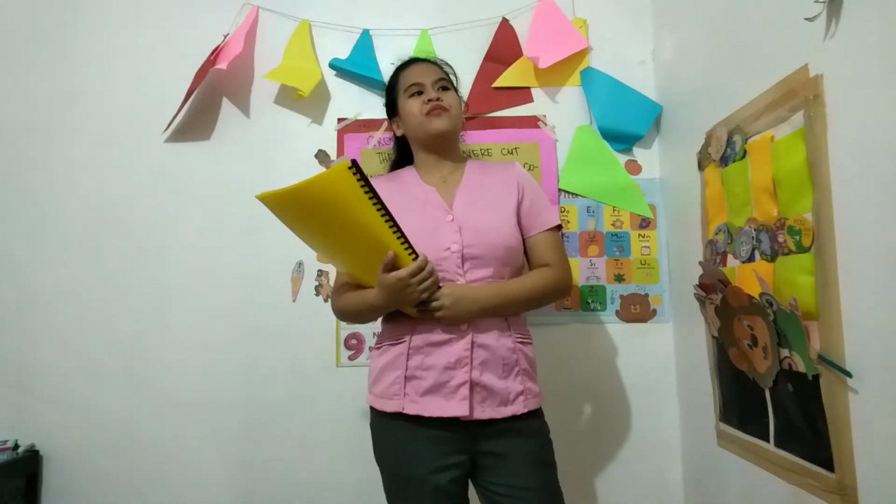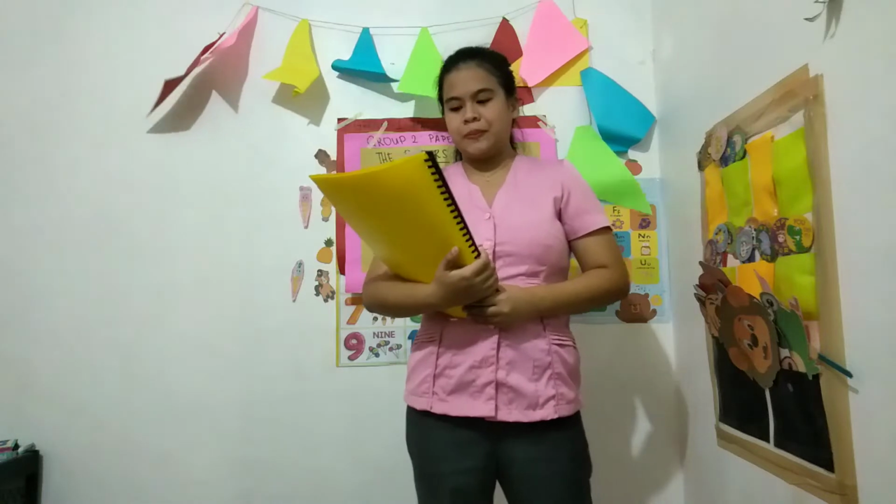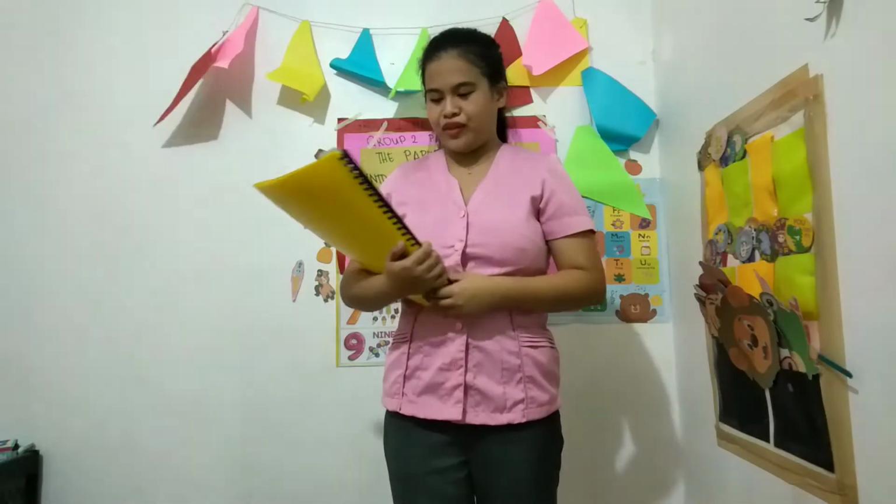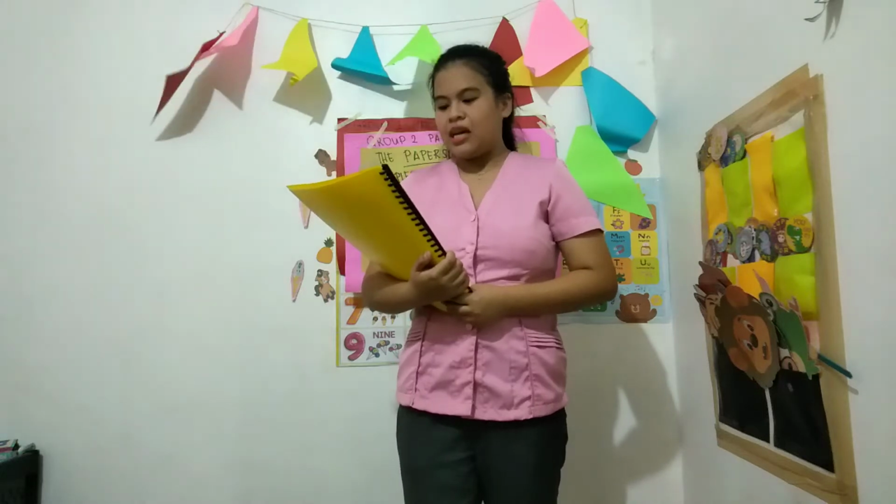Why did it become so small compared to its original size? Amazing. That is correct. It is because you exerted force for it to be transformed into pieces. But I only cut half of it. So I tore it with my two hands. It will never be cut into pieces when no one is cutting it, right?